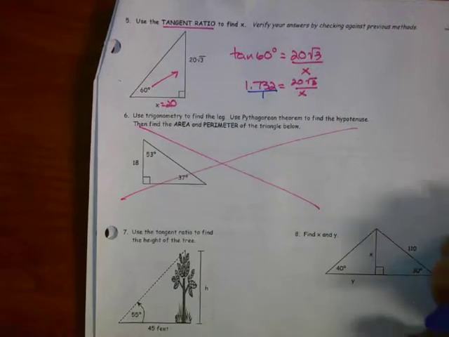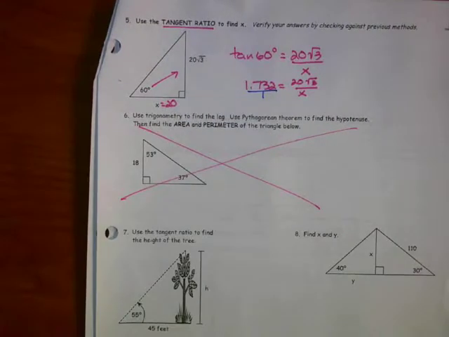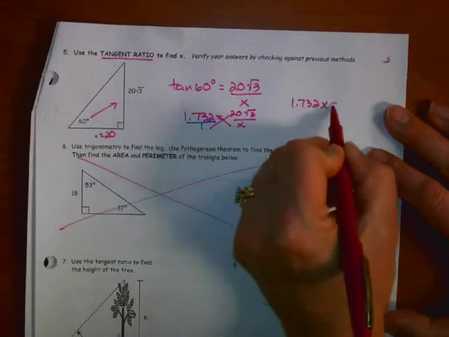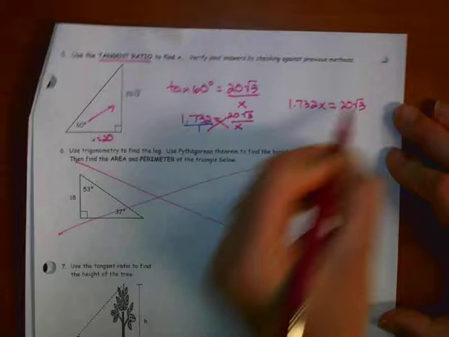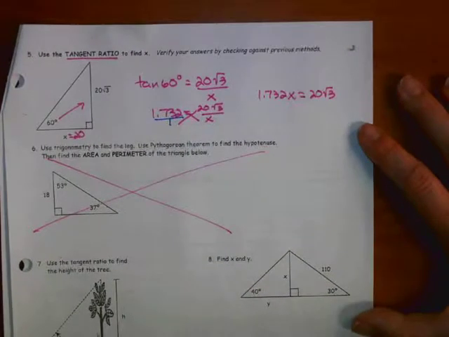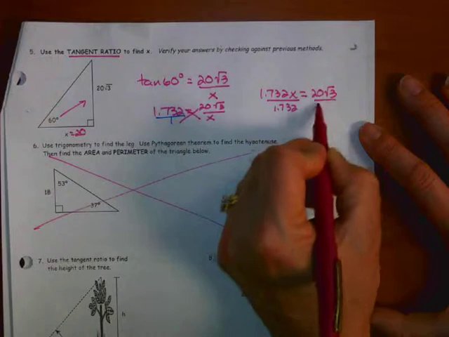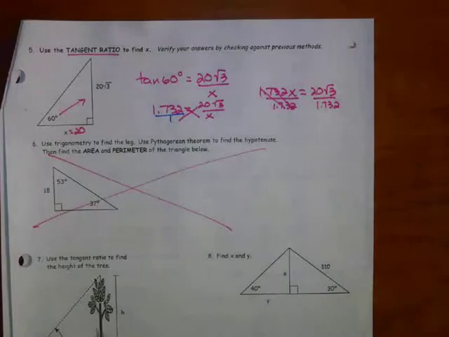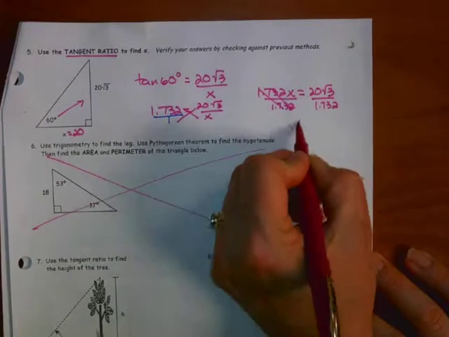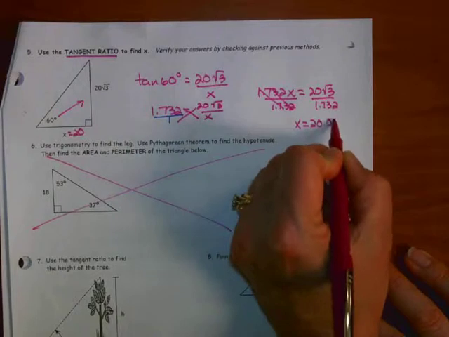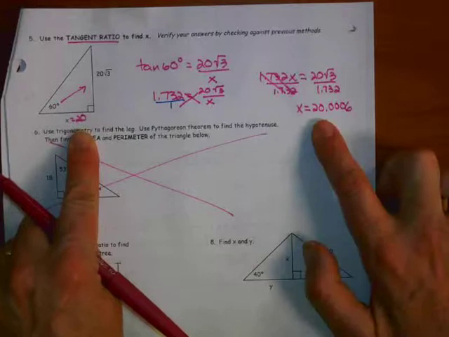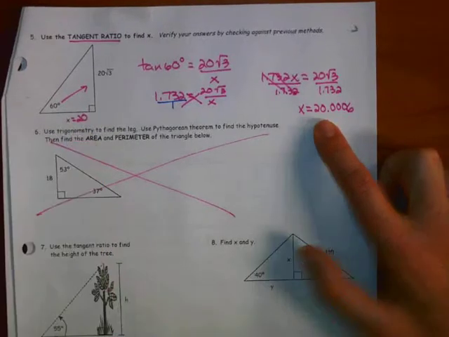I put this over 1. I cross multiply. 20 times the square root of 3. And then I divide both sides by 1.732. Those cancel out. And x equals this. You just throw it on the calculator. It's multiply, and you end up getting x equals 20.0006. Oh, look. It works. 2 more.